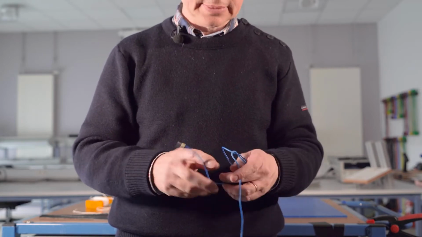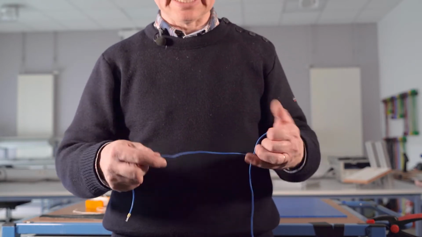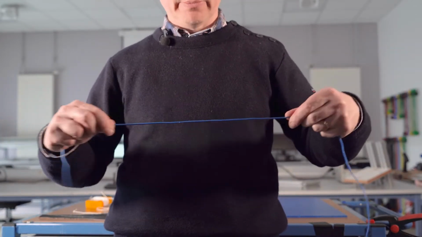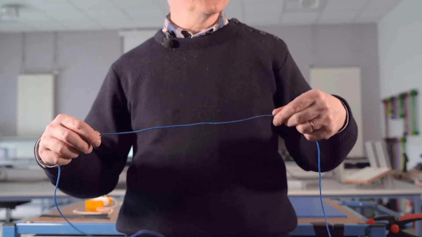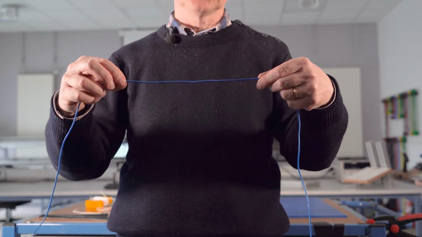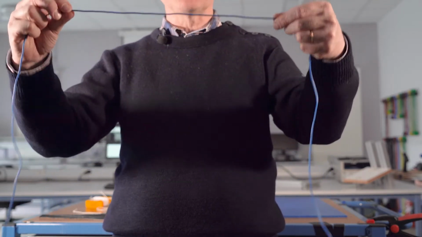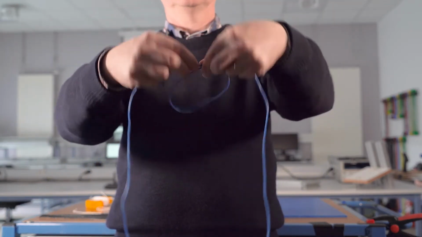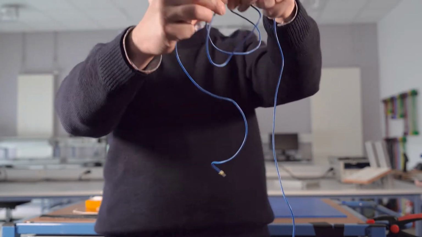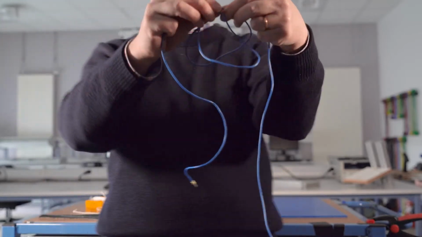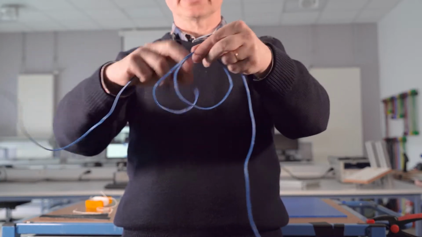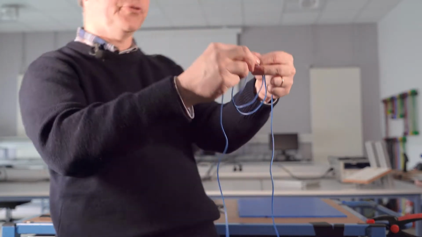The second one is named the cabestan knot. It's used in the marine most of the time. It's very easy to do, and it's one of the most incredible and reliable knots you can imagine. You have to make one loop like that, and the same loop just behind. And then you uncross them and reverse them. One loop, second loop, uncross, reverse.